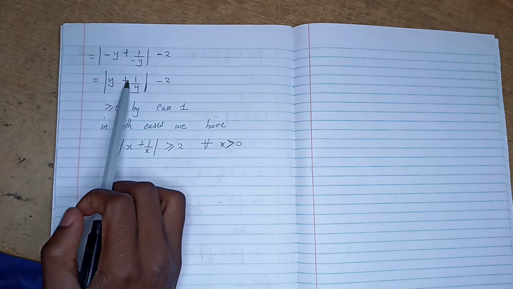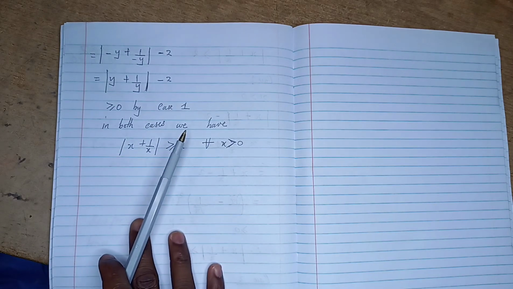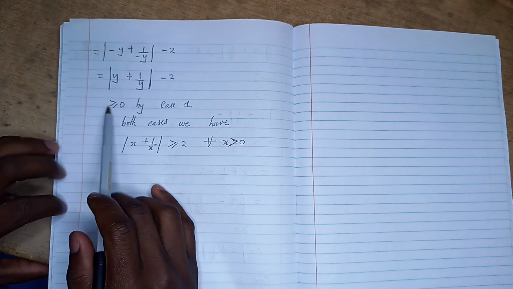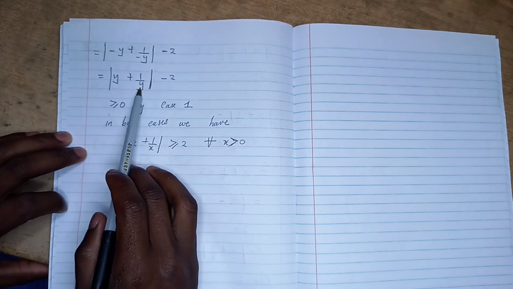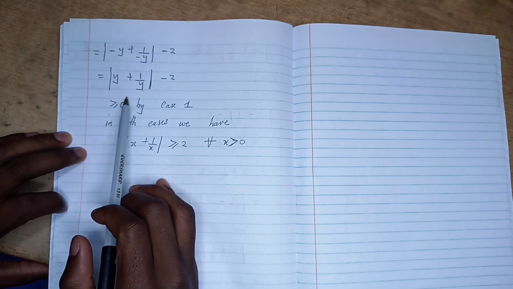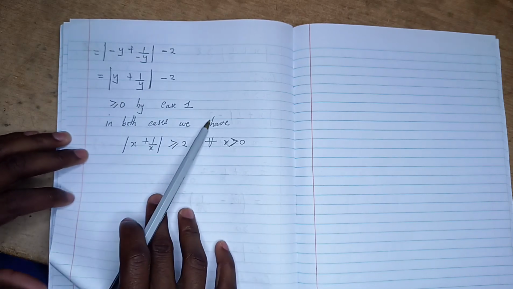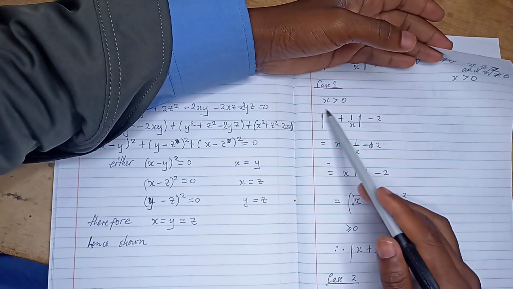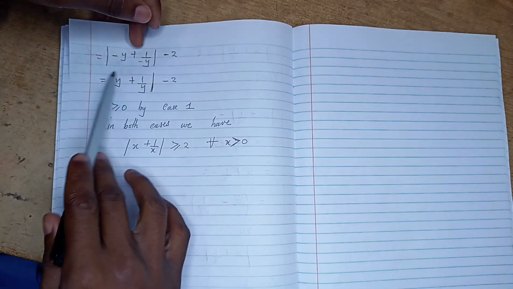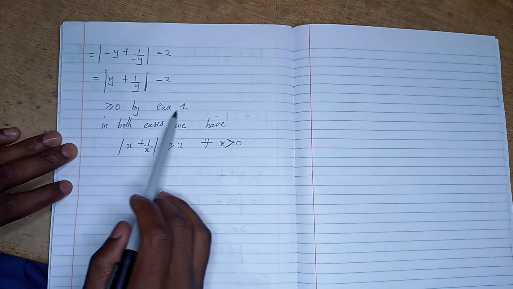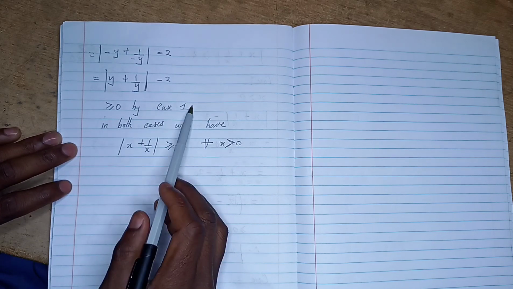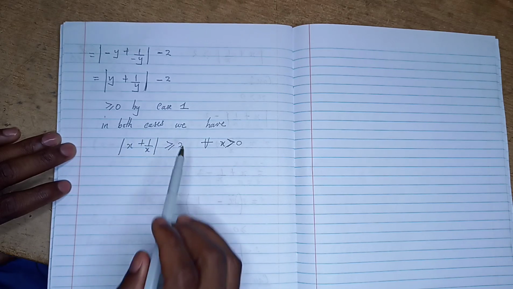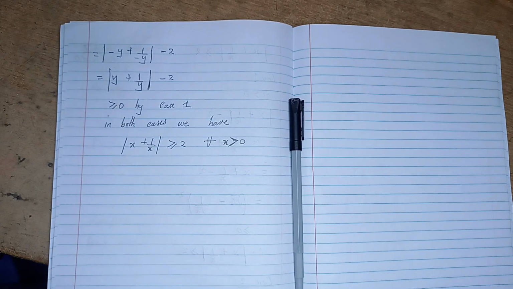So I think we can safely say that since we have defined y previously to be a positive real number, we can safely agree that modulus of y plus 1 over y minus 2 will always be more than 0, taking it from case 1. Because if we reach here, this part of our solution will be the same as this part. So we can conclude that by case 1, or in both cases, the modulus of x plus 1 over x will be greater than or equal to 2 for all x is more than 0.